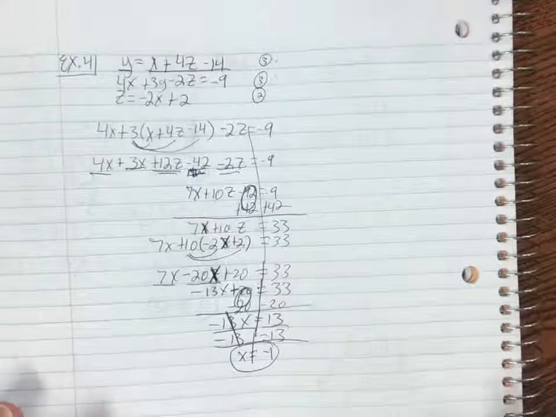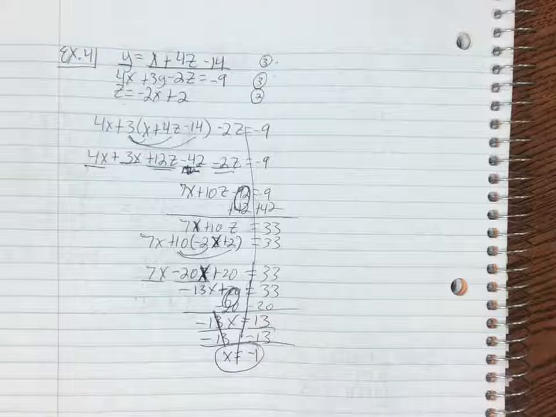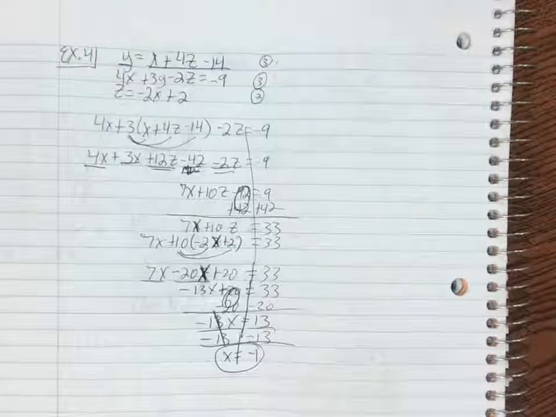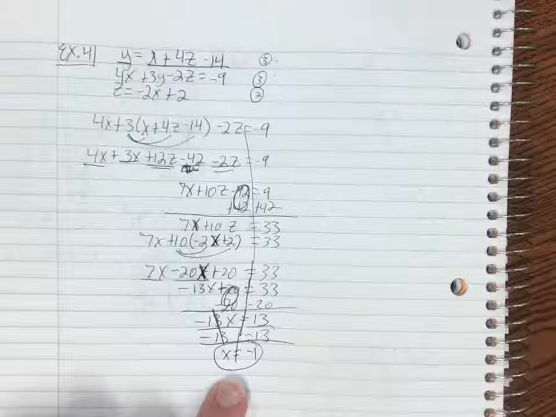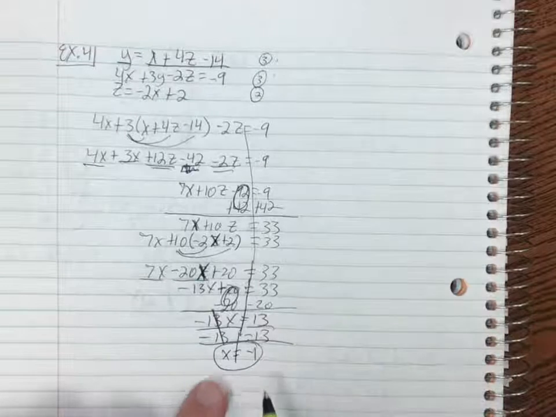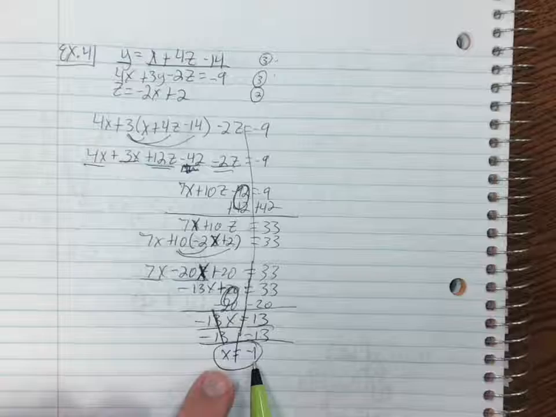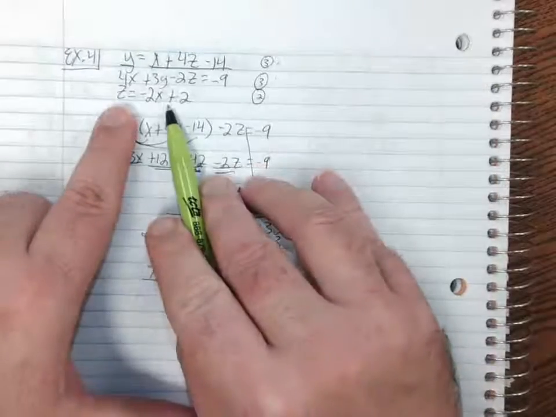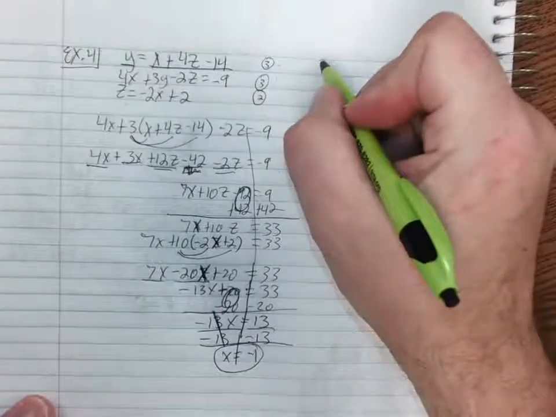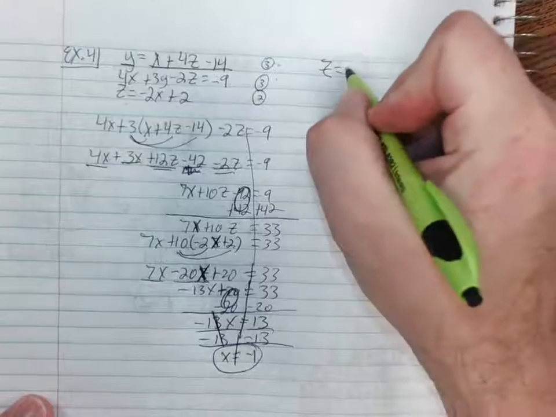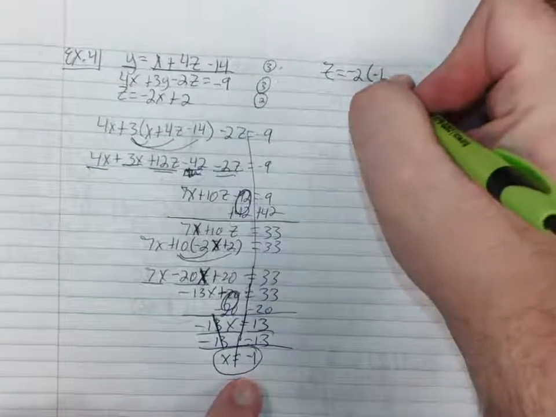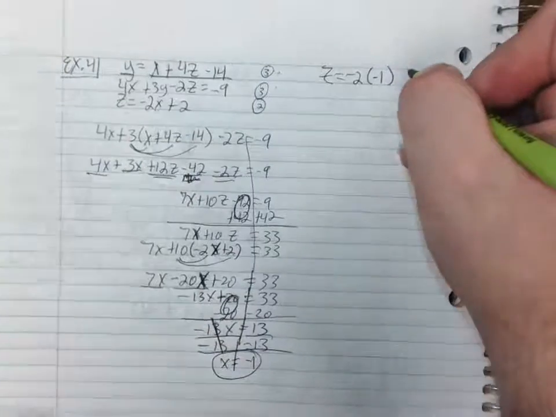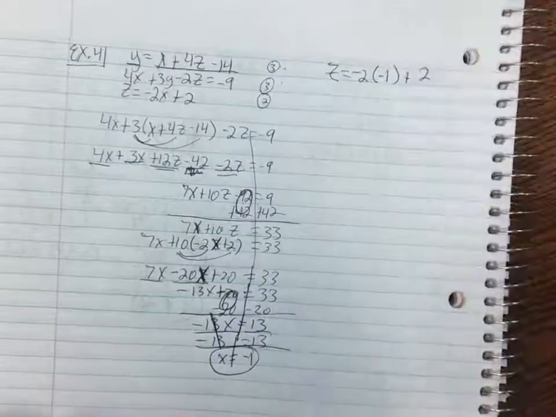Now that seems like a lot of work, and truthfully, it is a lot of work. We had to do 2 different substitutions, but we finally got x equals negative 1. What's nice is the rest of this falls together very quickly. I can take this x and plug it in here and get z. So z is going to equal negative 2 times x. Well, x is negative 1, so this is negative 2 times negative 1 plus 2.